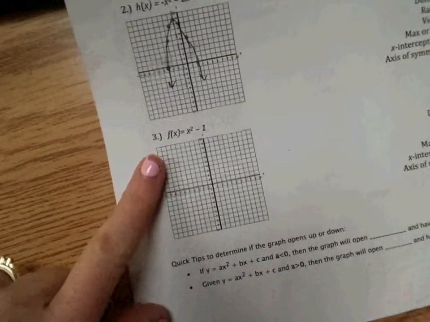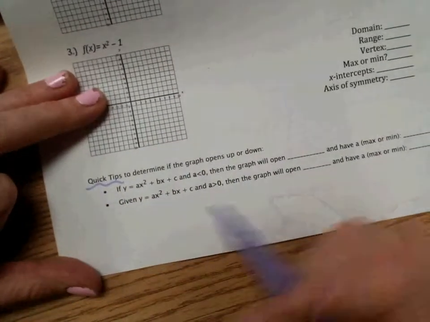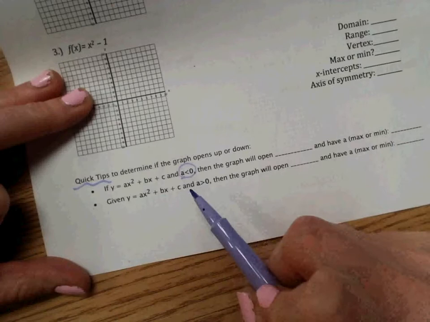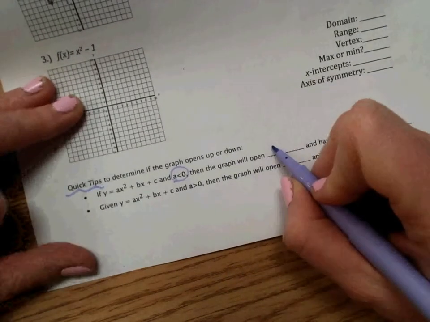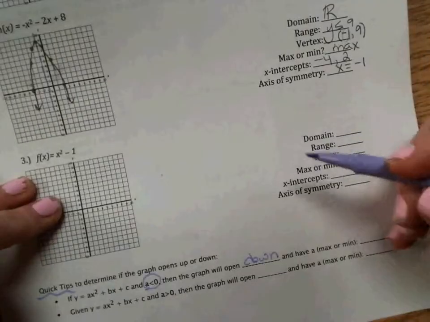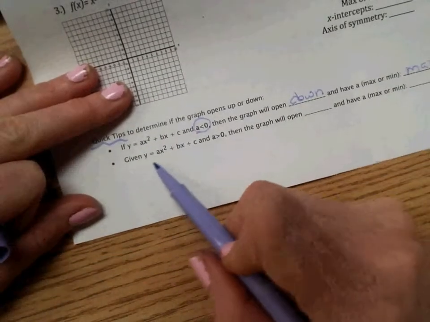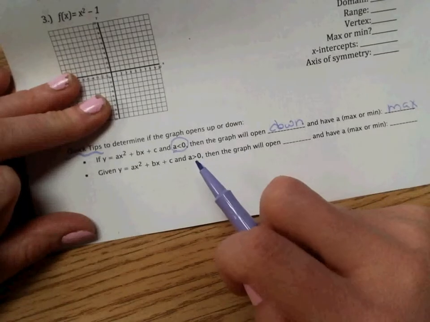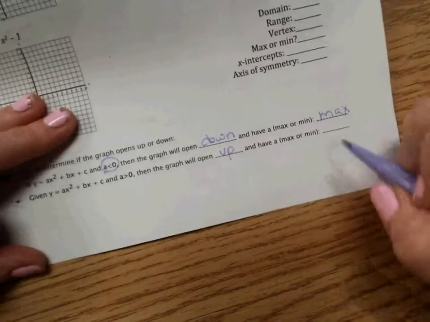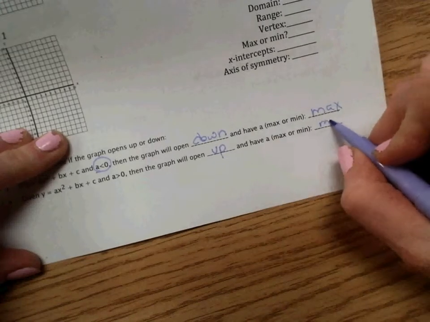Number 3 you can do on your own. And then down here at the bottom, the quick tips. If y equals ax squared plus bx plus c, and a is less than 0, so it's negative, then the graph will open down. That's what we saw in both of these. And it will have a maximum. Given y equals ax squared plus bx plus c and a is greater than 0, then the graph will open up. When it opens up, it has a minimum. It'll have a lowest point.